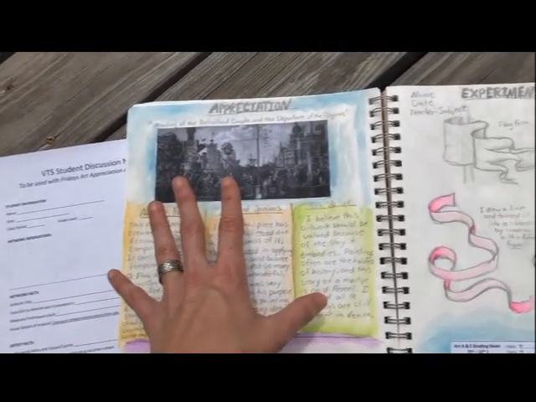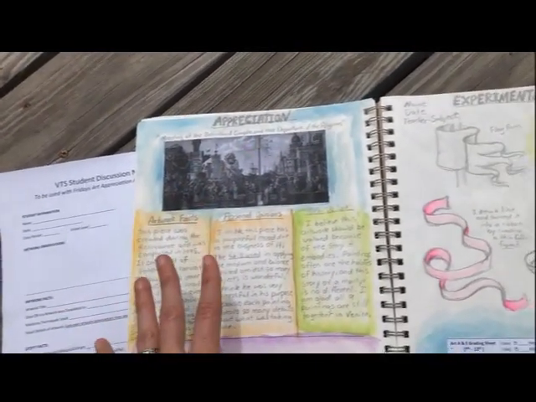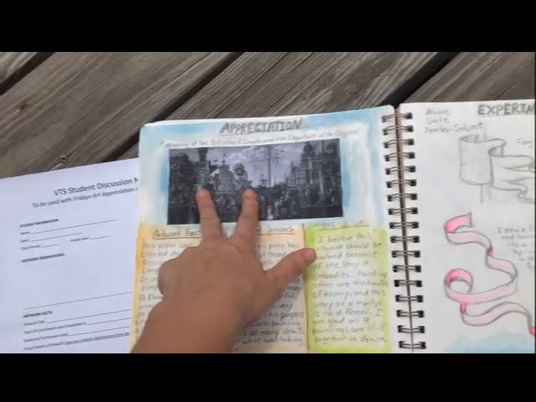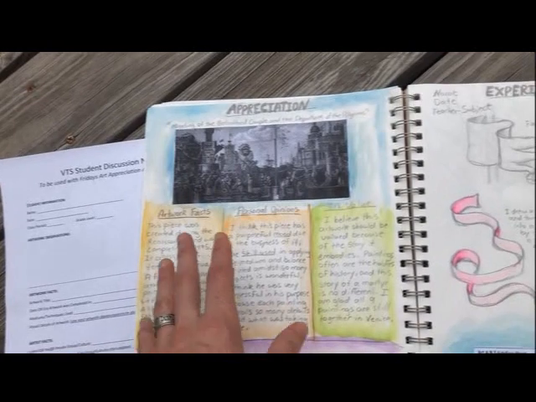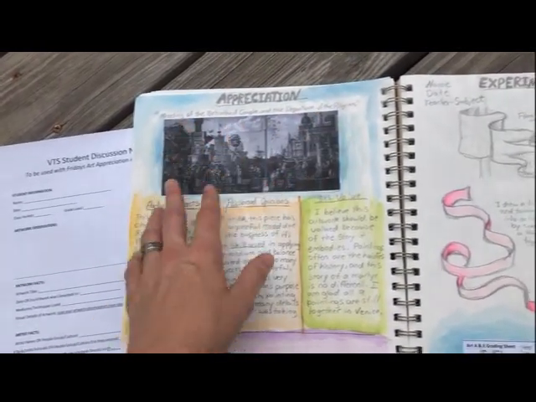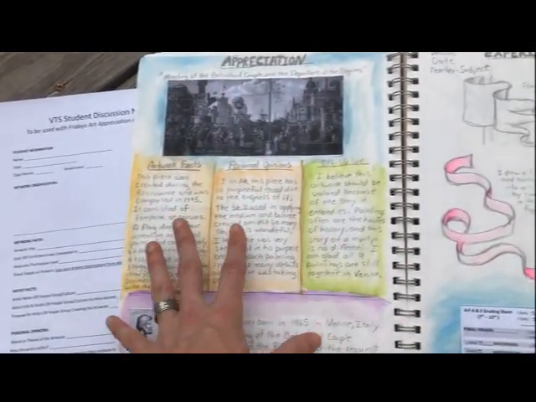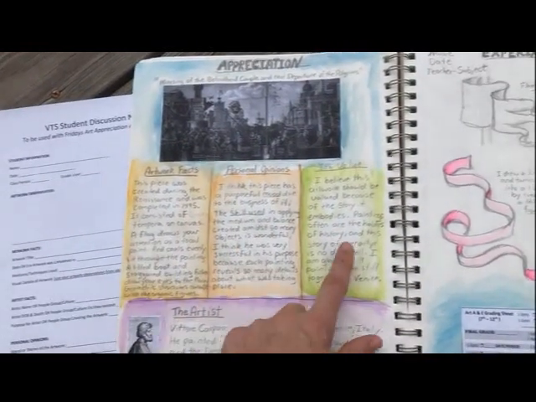It's essentially divided up into five things. You're going to have your picture somewhere on this page. There are different arrangements you can have with the title of the artwork. And then you're going to have four squares or rectangular sections, one, two, three, four.